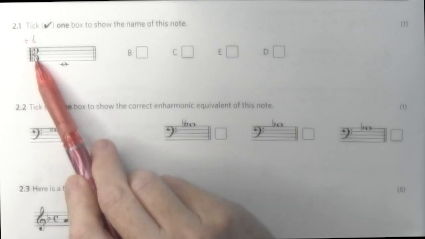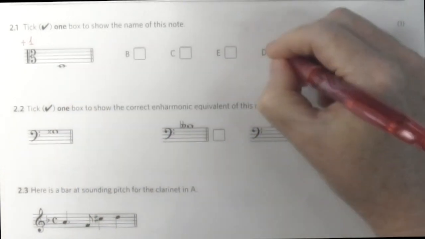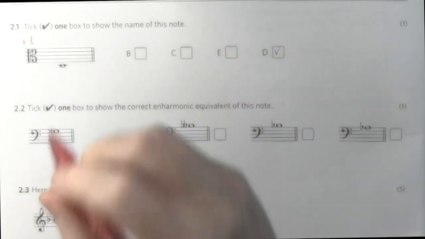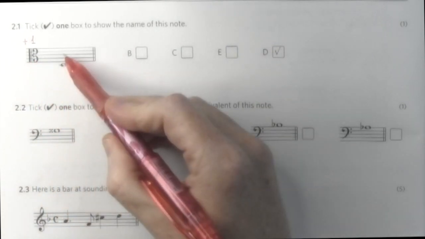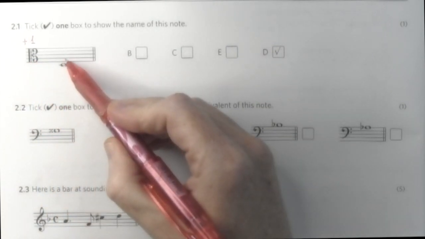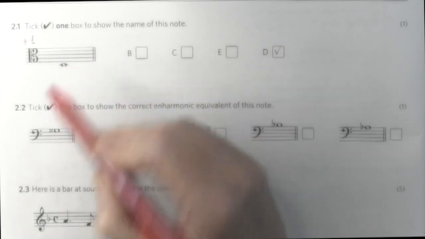So, treble clef plus 1. In the treble clef, this would be called middle C. Plus 1 is D, so the answer is D. Alternatively, you can count from middle C, which is here. You can do Do, Si, La, Sol, Fa, Mi, Re. So this is D, okay?